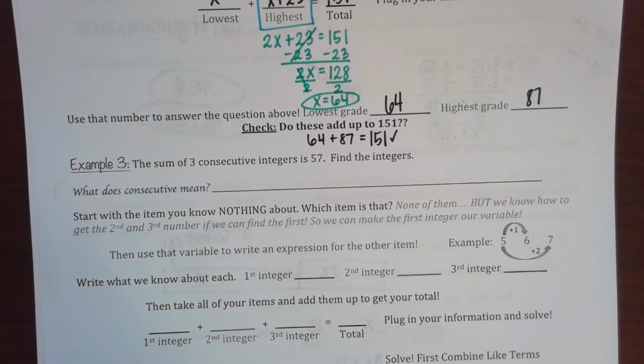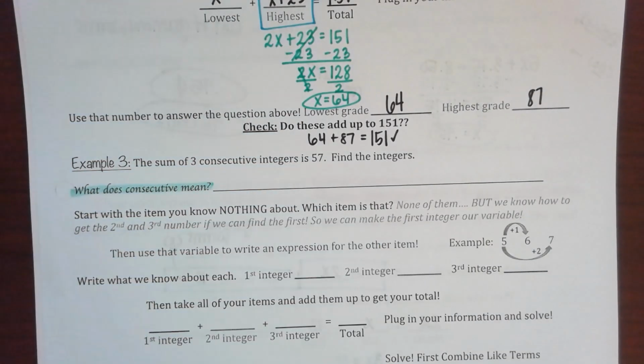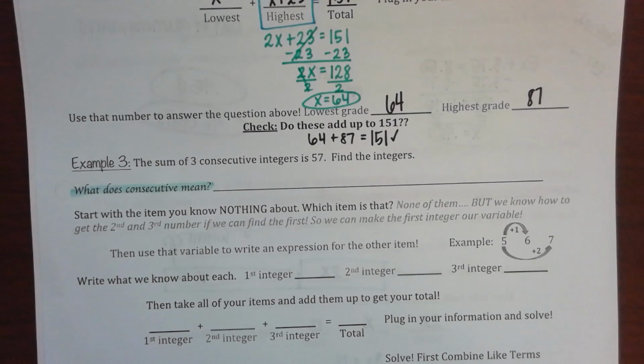The sum of 3 consecutive integers is 57. Find the integers. The real question is, what does consecutive mean? What does consecutive mean? Give me an example of something that's consecutive. No, not repeating. Nope. What's the most consecutive thing that happens in math? Division. Nope. Math. In math. You can't just say math. See? Nope. Consecutive.